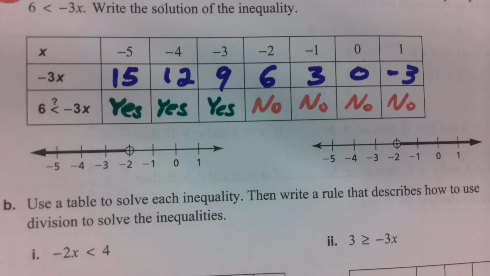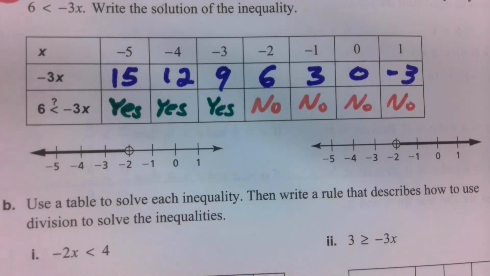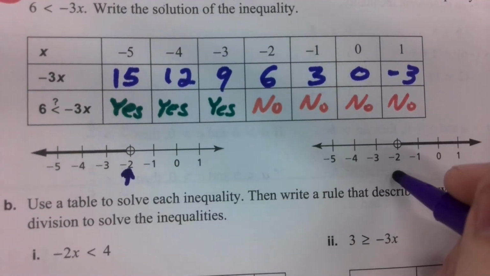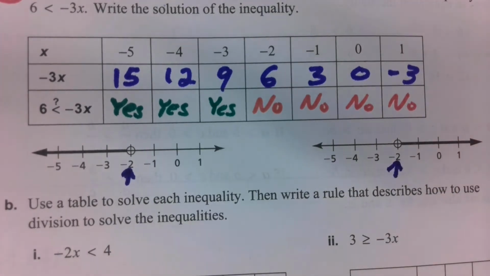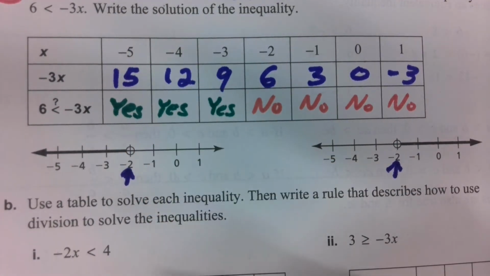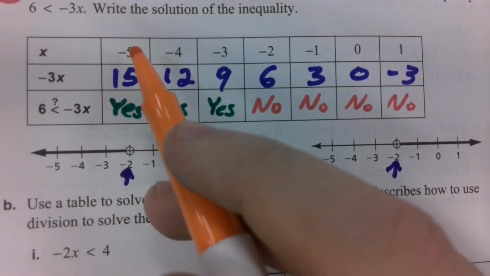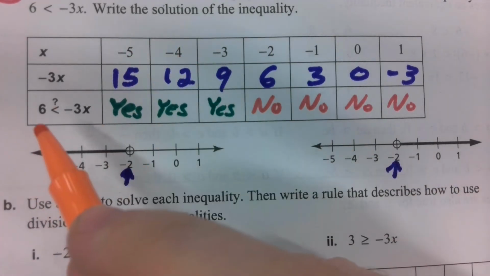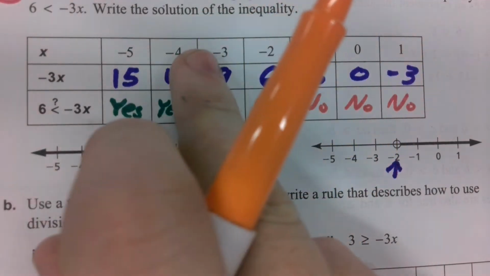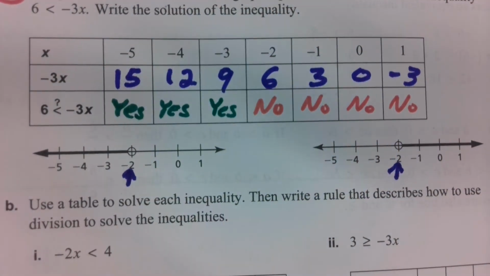So, as we're analyzing these graphs and we're looking at the situation, something's a little different. First off, our endpoint is not at 2 anymore. It's at -2. From here, we need to figure out which direction our arrow should face. Well, our solutions that we had yes for were -3, -4, -5. That means when x is -5, the solution works. When x is -4, the solution works. When x is -3, the solution works. So we want our arrow to go through -3, -4, -5.